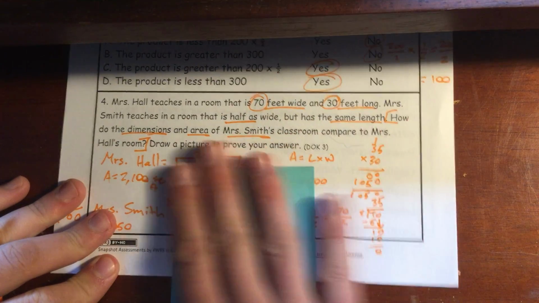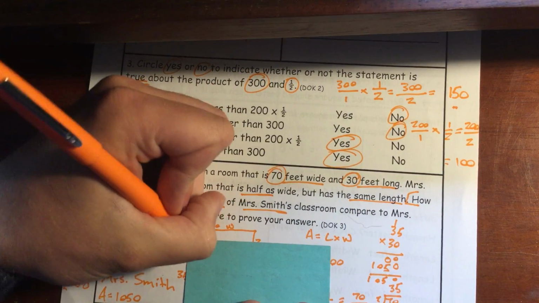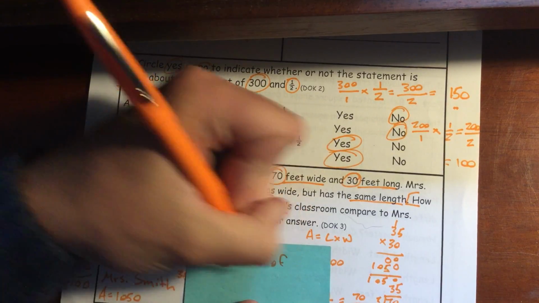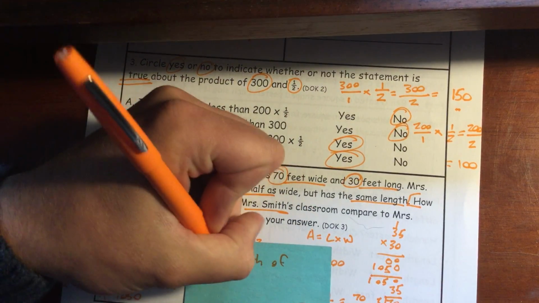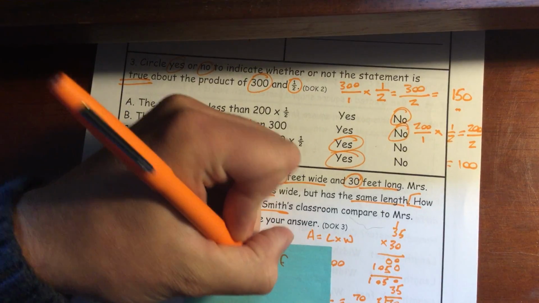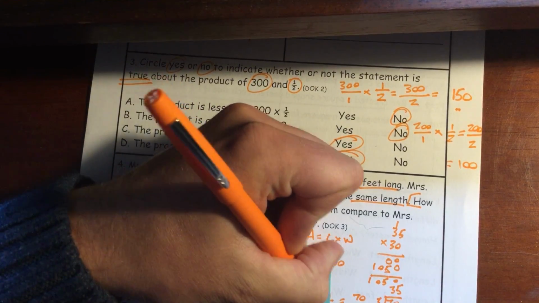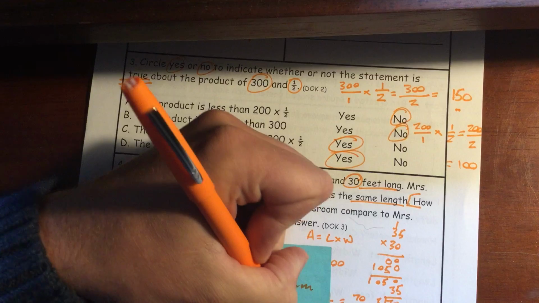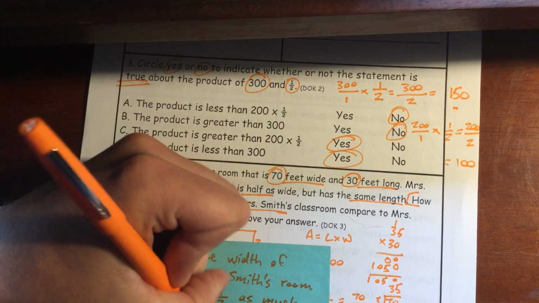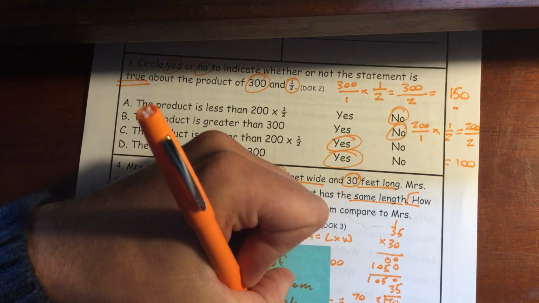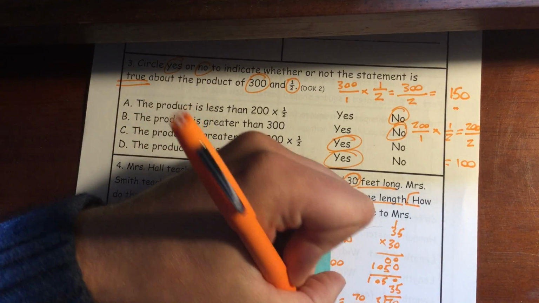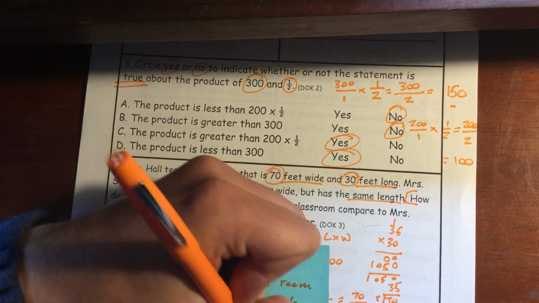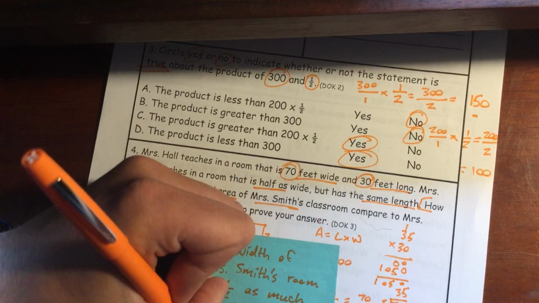So we will say the width of Mrs. Smith's room is 1/2 as much, and the area is also 1/2 of Mrs. Hall's.